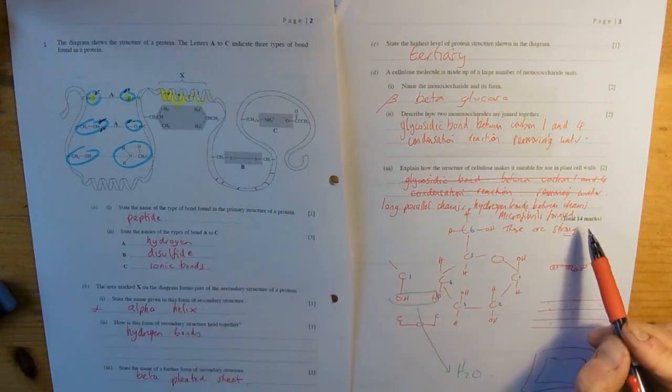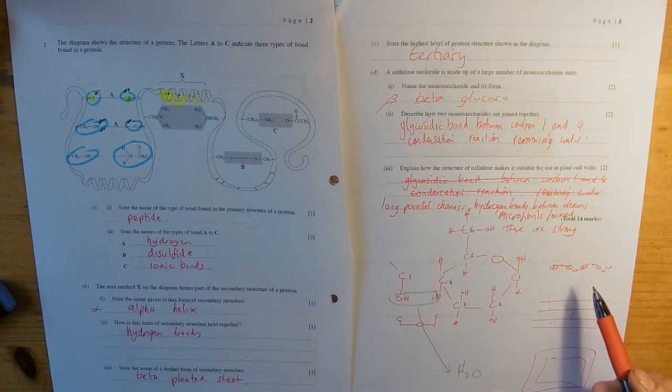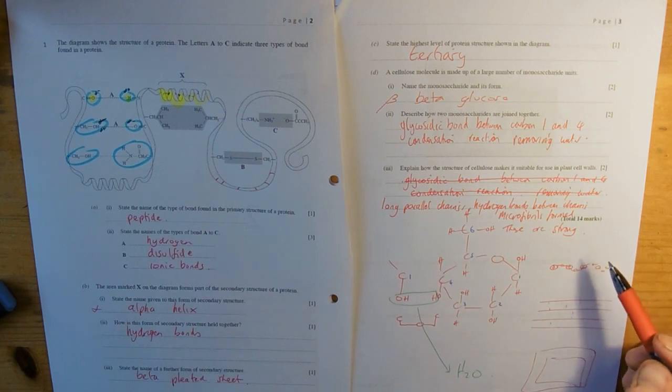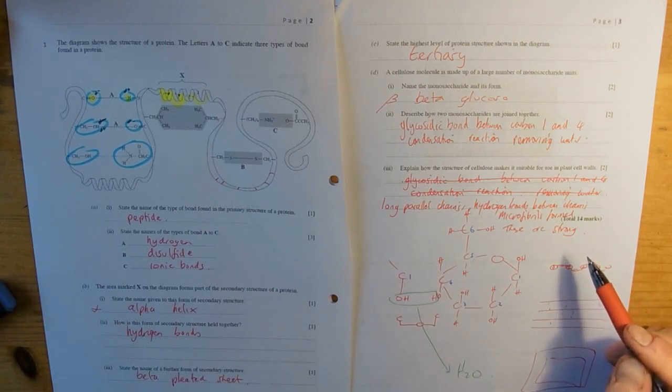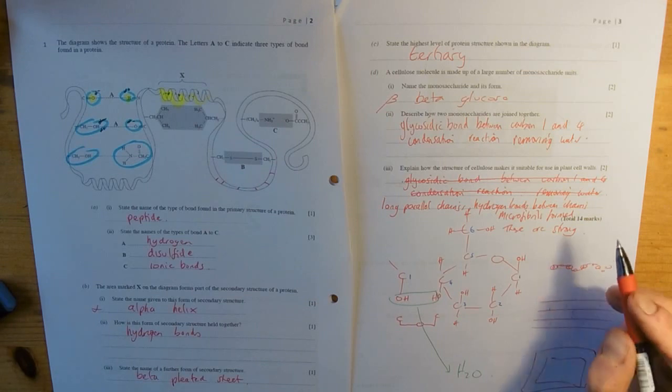So really, for 14 marks, that should have been fairly straightforward. A lot of AO1 knowledge that you were just repeating onto the paper.